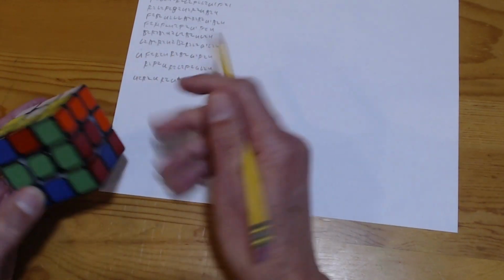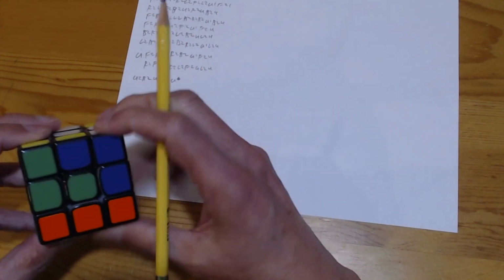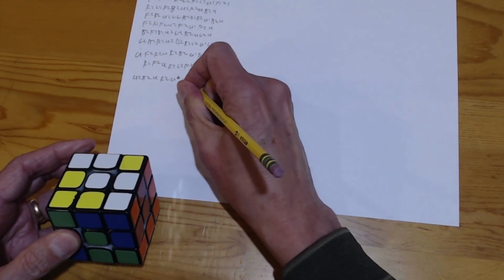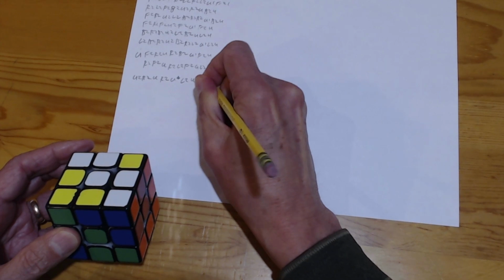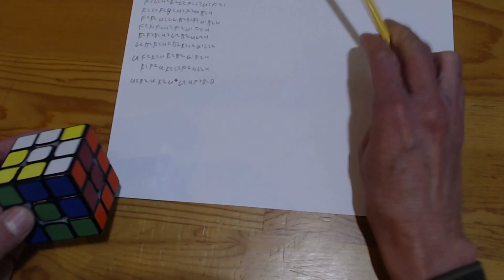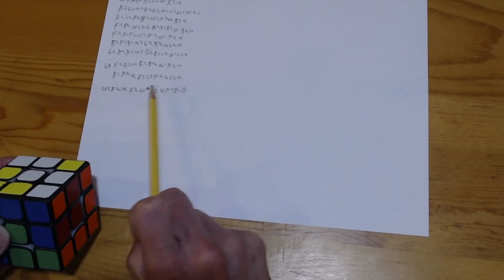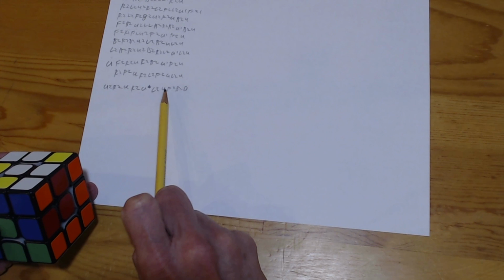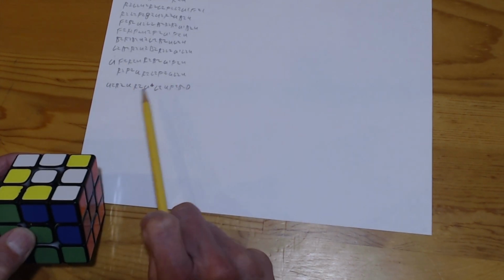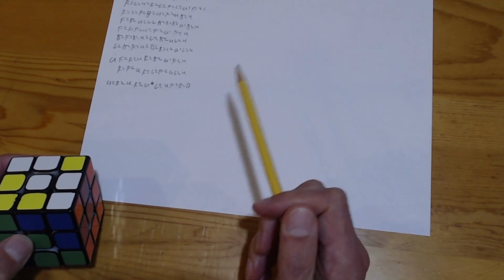So that would be like L2, U, F2, B2, D. L2, U, F2, B2, D. So that's 1, 2, 3, 4, 5, 6, 7, 8, 9, 10. So that's going to a 4 QT case where you overshoot. To overshoot, the cheapest fix is 1, 2, 3, 4, 5. But I had enough of that.